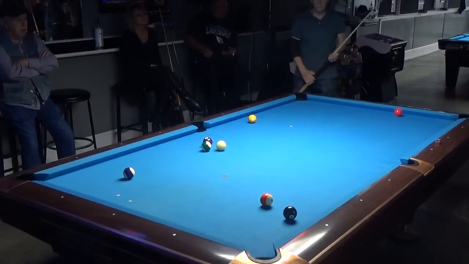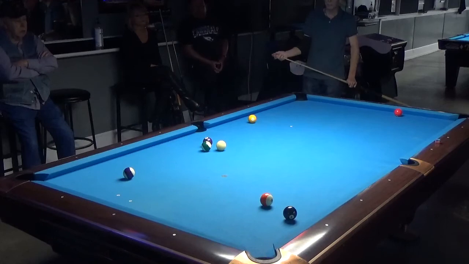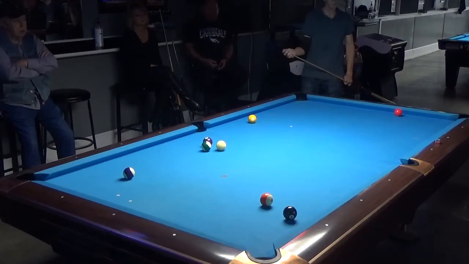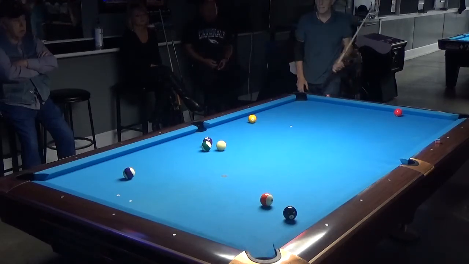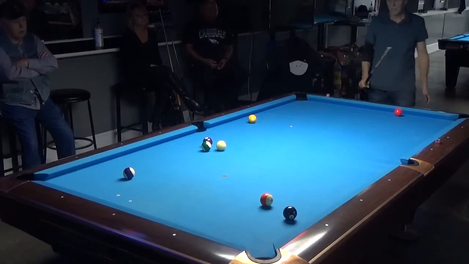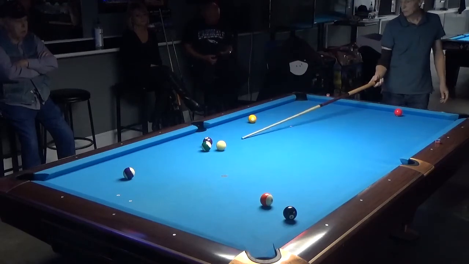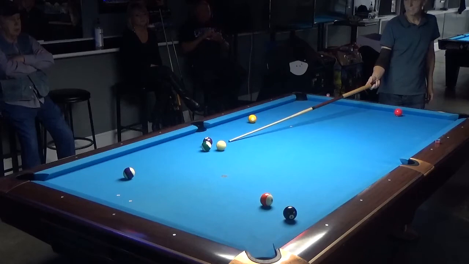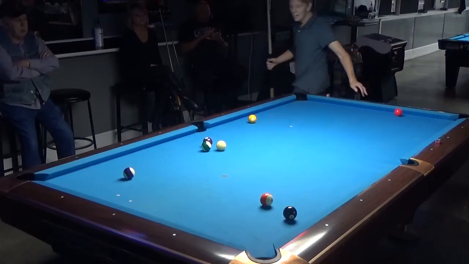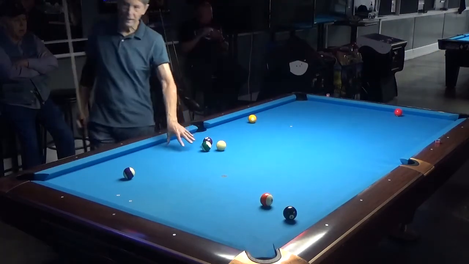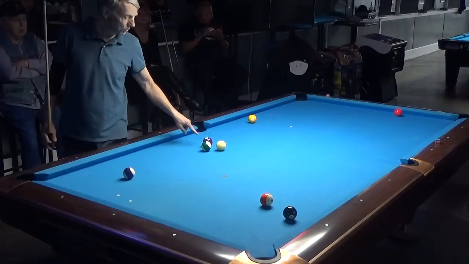All right, which do you like better, the solids or the stripes? I'll go solids, taking the 1 first. Okay. And Bill's right, because the 4 does go, doesn't it? Yeah. Now the 14 I would consider a little bit out of commission, okay? But the 4 does go.